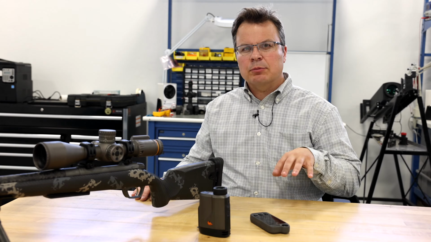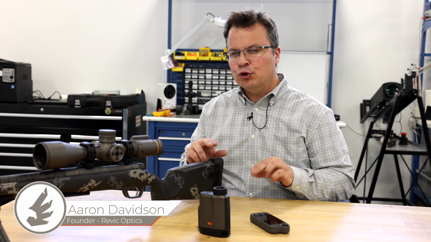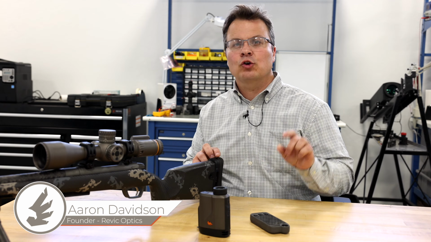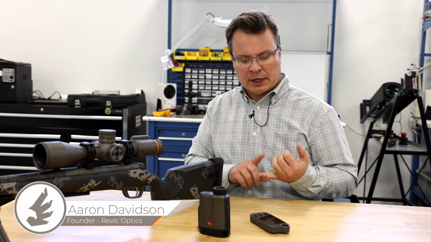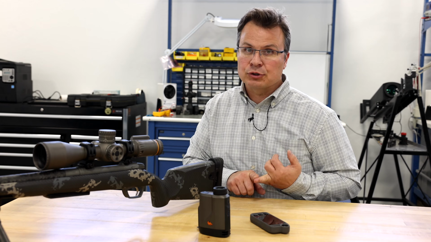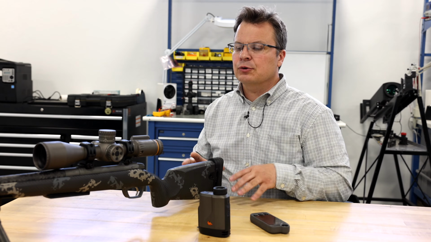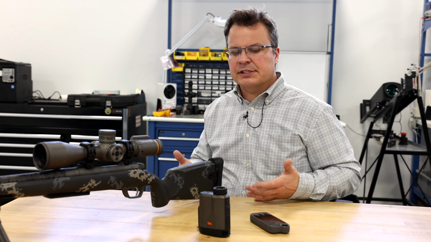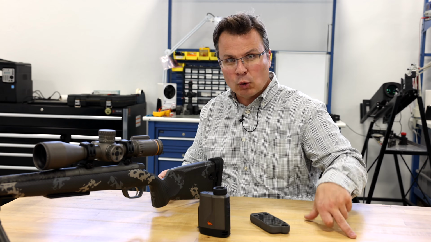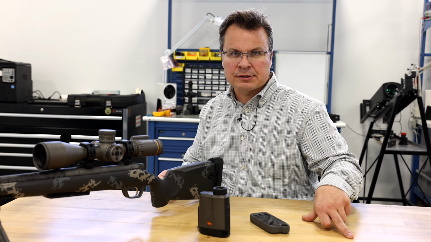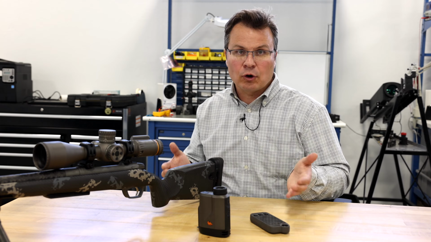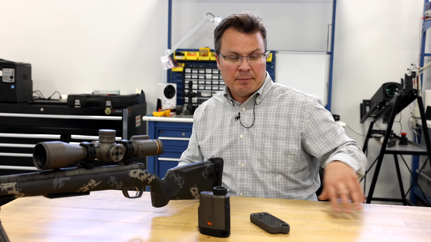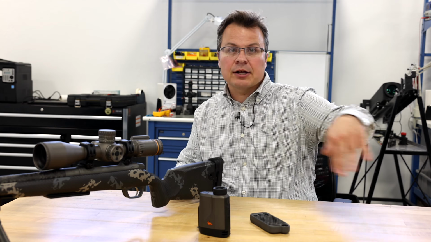In the Revic Ballistic Ecosystem, there's two ways that we can input your wind direction. One of them is shooter relative, and one of them is absolute. So in the absolute, we're talking about a global reference system where we define north as 0 degrees, and we define the wind vector, or the direction it's coming from, based on the compass heading of that wind.